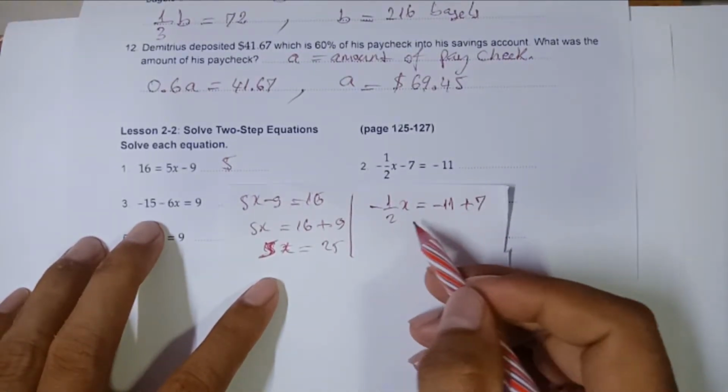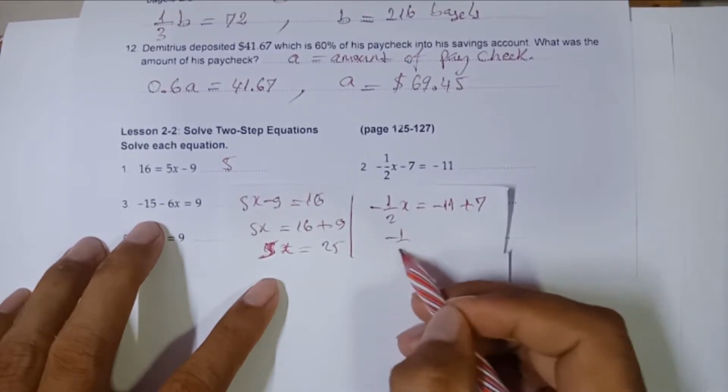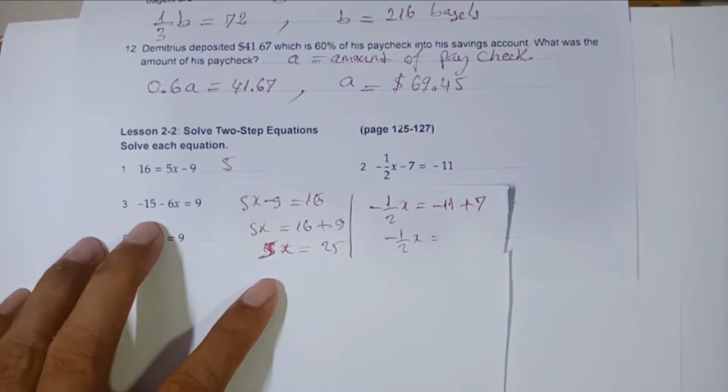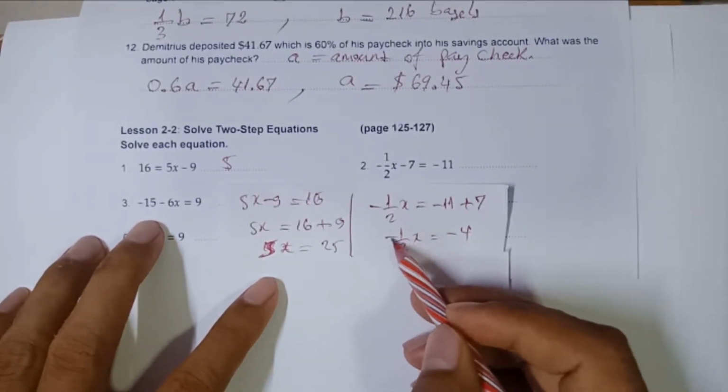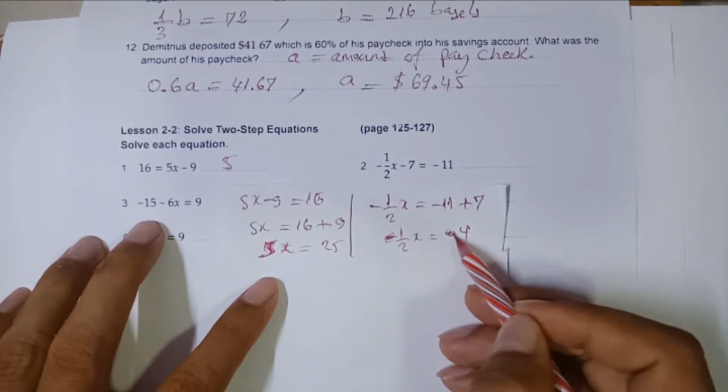So you have negative 1 over 2x equal to negative 11 plus 7, that will give you negative 4. Since negative with negative is positive, you just remove the negative.